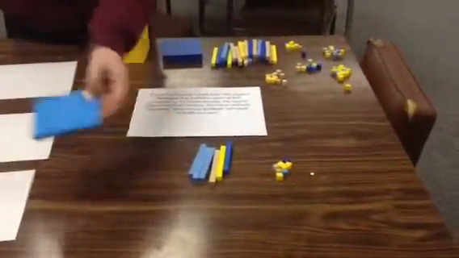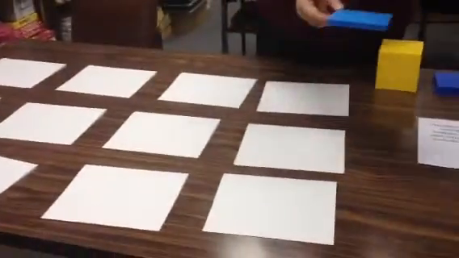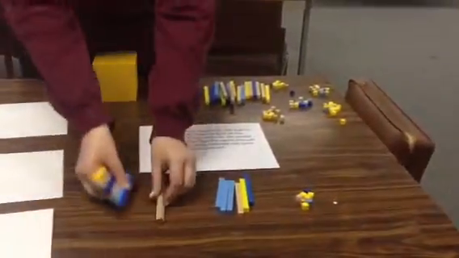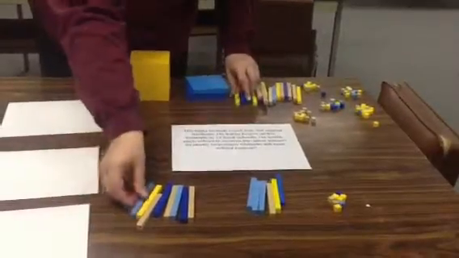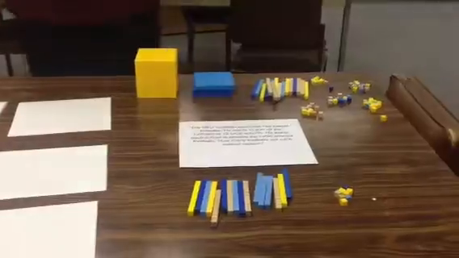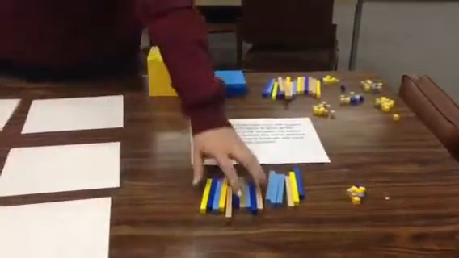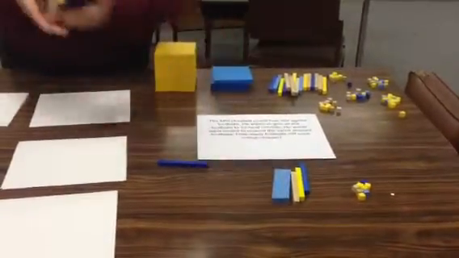So to begin partitioning out my footballs, I can see that my 100 cannot be partitioned evenly into my 12 schools. So I'm going to have to trade my 100 in for 10 longs. 2, 3, 4, 5, 6, 7, 8, 9, 10. Now, combined with my 10, I have 16 longs, which I can partition evenly. I can partition a group of them evenly into my 12 schools.